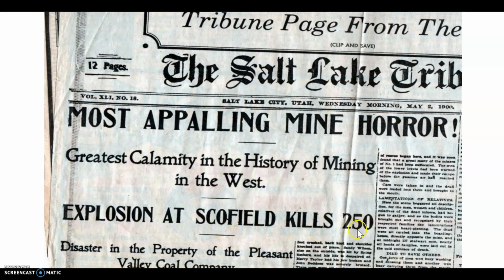Explosion at Schofield kills 250. Disaster in the property of Pleasant Valley Coal Company. And if you were to keep reading, it would give you more details. The mining company did feel really bad and tried to help compensate the loss those families experienced. They paid for burial clothes. They paid for a coffin. They gave the families some cash to try and make things better, but that really wasn't enough for those grieving families. Those grieving families looked at this tragedy, this most appalling calamity, and they said, enough is enough. We want safer working conditions.